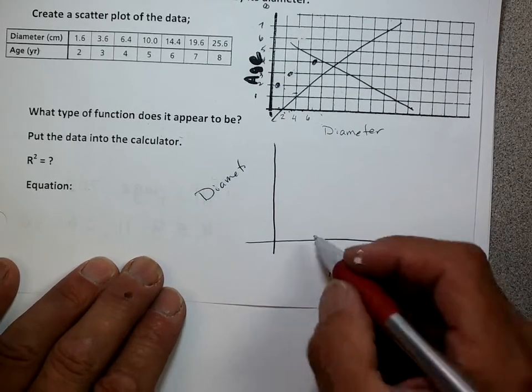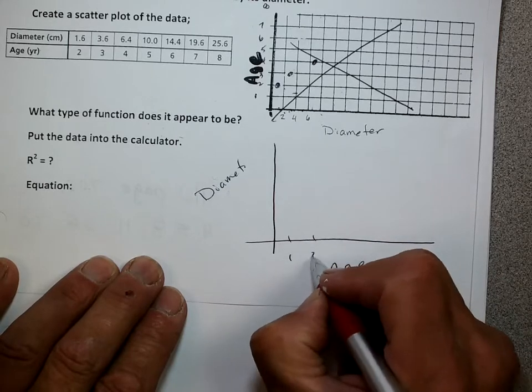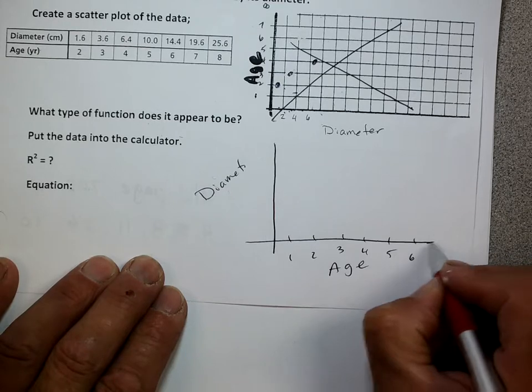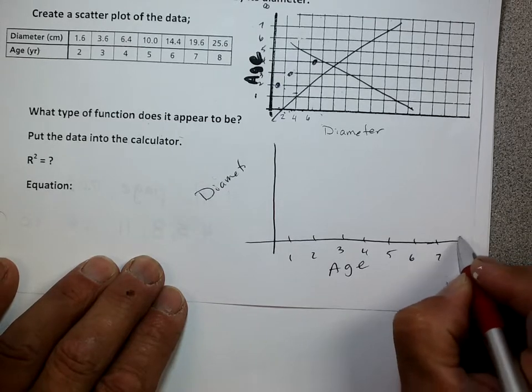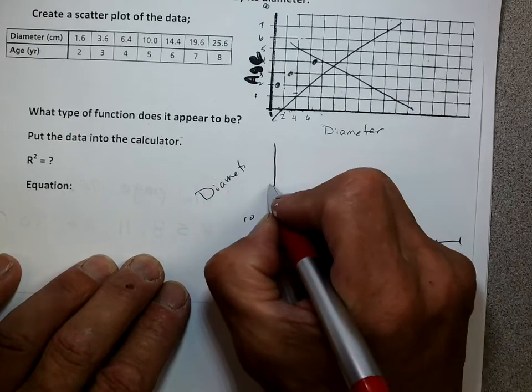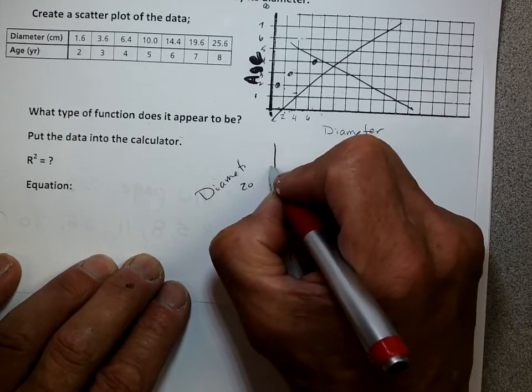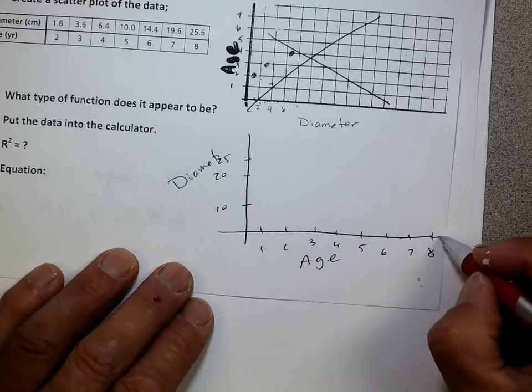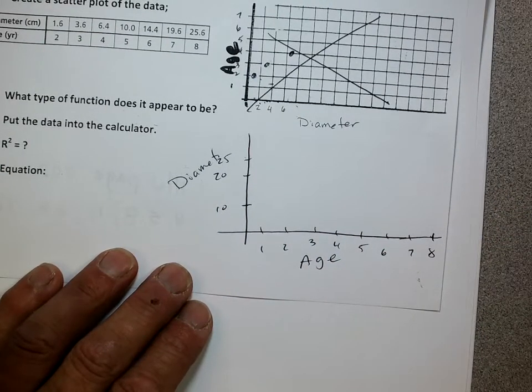Age, we go to 1, 2, 3, 4, 5, 6, 7, 8, and then we've got to get all the way to 25, so we'll go 10, 20, maybe 25. There we go. Claire, I like your idea better. So we're going to go with the graph. Maybe this is why we're not supposed to do it this way. It's all good.